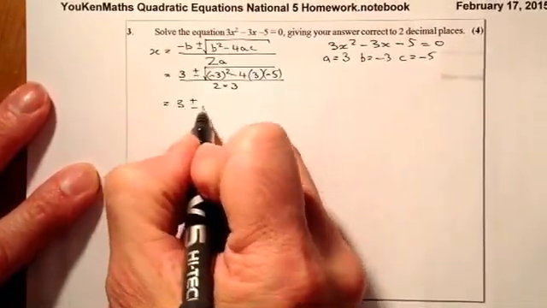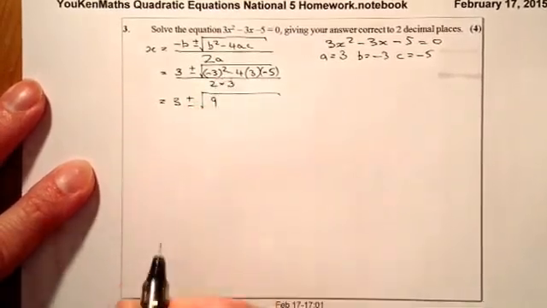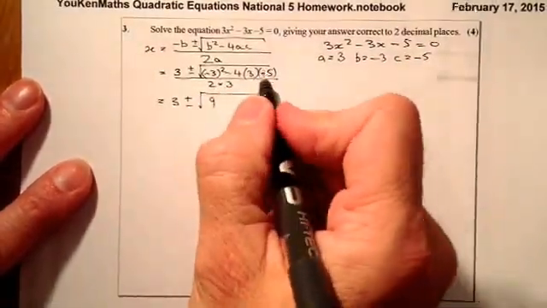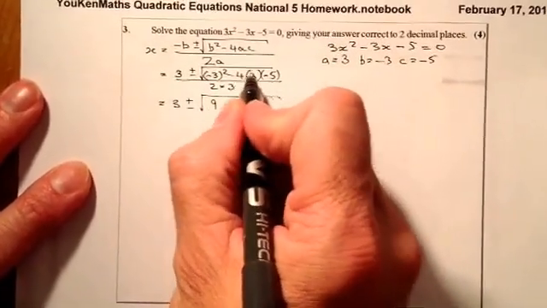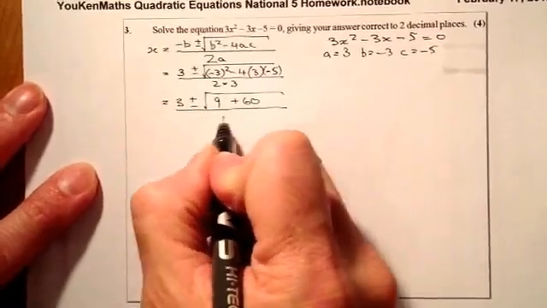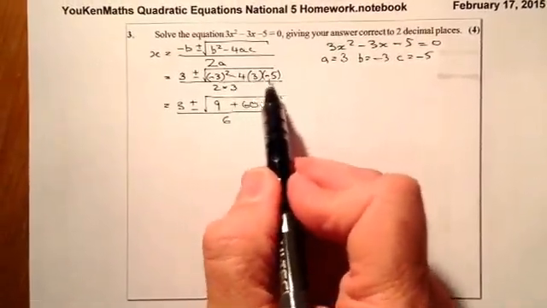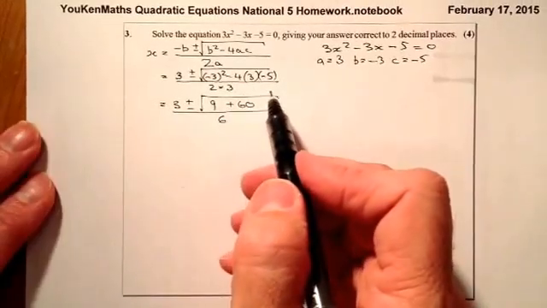Right then, so let's just sort this root sign out. So what we've got is 9 there, so minus 3 times minus 3 is 9, and when I multiply this together there, I'm going to get a plus 60 in there. So be very careful of the signs that you've got, and make sure you've got that value worked out correctly there.